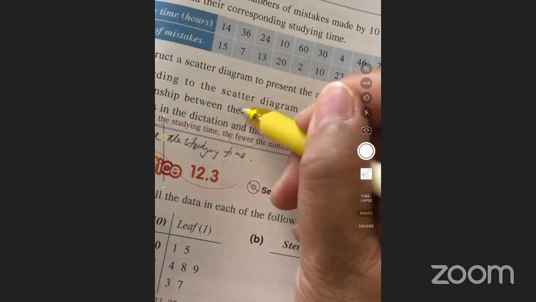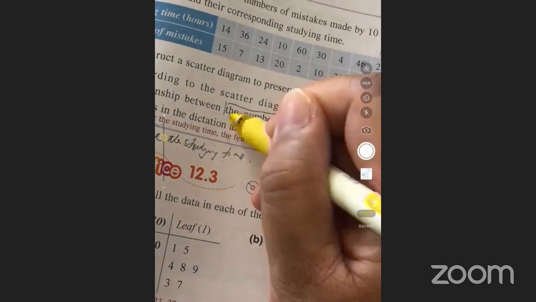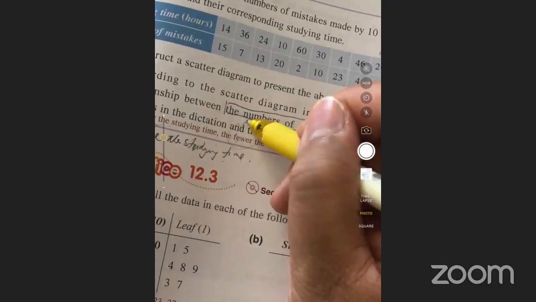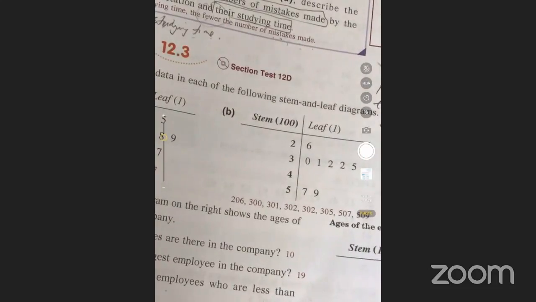Okay, you can just copy the number of mistakes made, the studying time. I am not asking you to write a composition or do a dictation. Usually you can find the useful words to answer the questions in the questions actually.